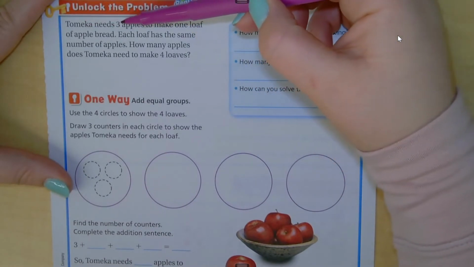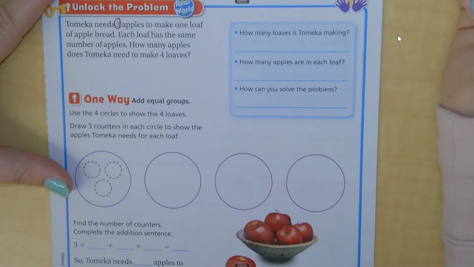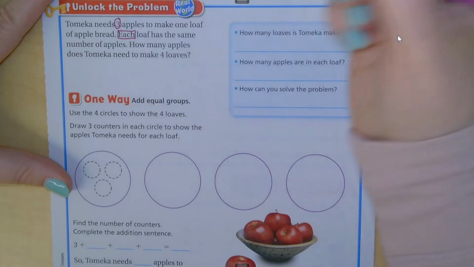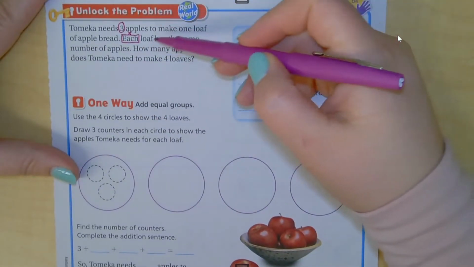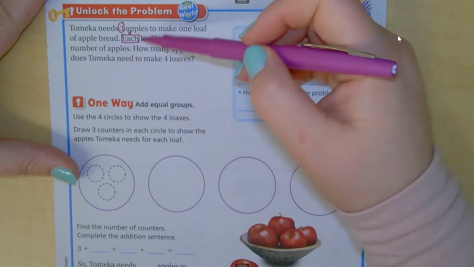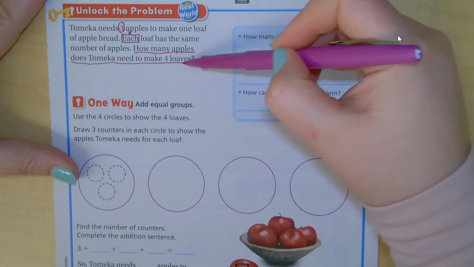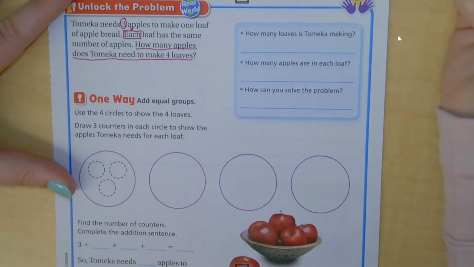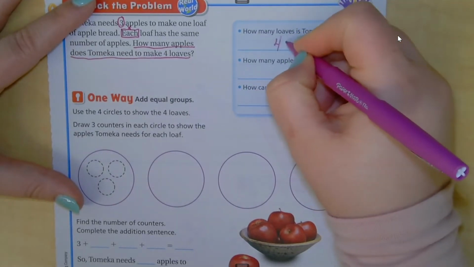Tamika needs 3 apples to make 1 loaf of apple bread. Each is a clue word for multiplication for equal groups. Each loaf has the same number of apples. How many apples does Tamika need to make 4 loaves? Okay, so I want you to think about how many loaves is Tamika making? 4 loaves.